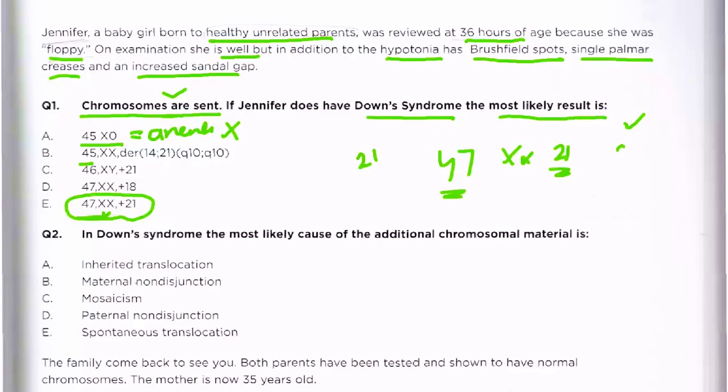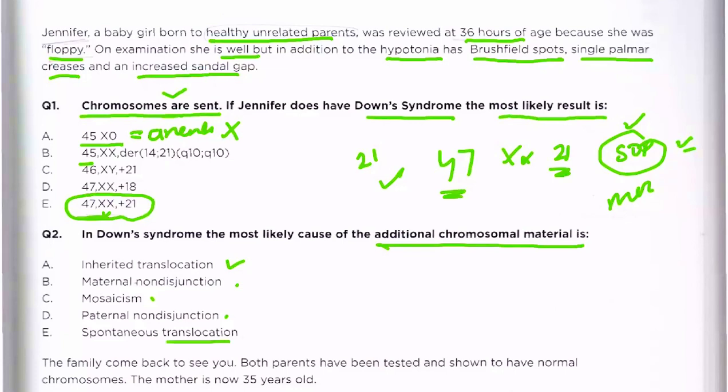From your SOP book, we will see how to write mosaicism. This is the trisomy; how to write the mosaicism karyotype, we will read after that. In Down syndrome, the most likely cause of the additional chromosomal material is inherited translocation, maternal non-disjunction, mosaicism, paternal non-disjunction, or spontaneous translocation. Which one is most common? If we talk about trisomy 21, B, yes, do remember. We always think there is maternal non-disjunction. Yes, that is the most common cause.